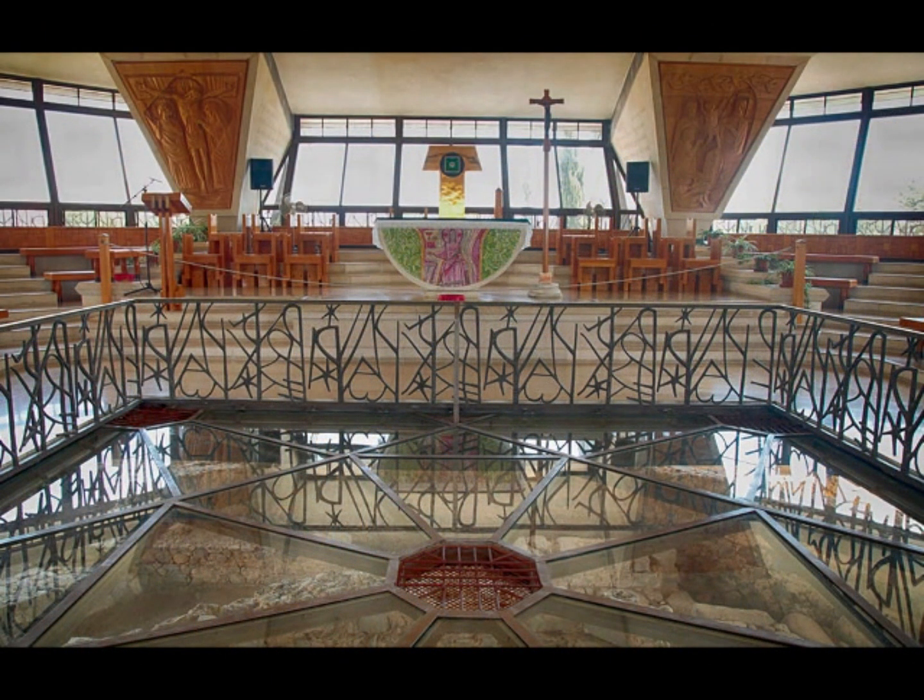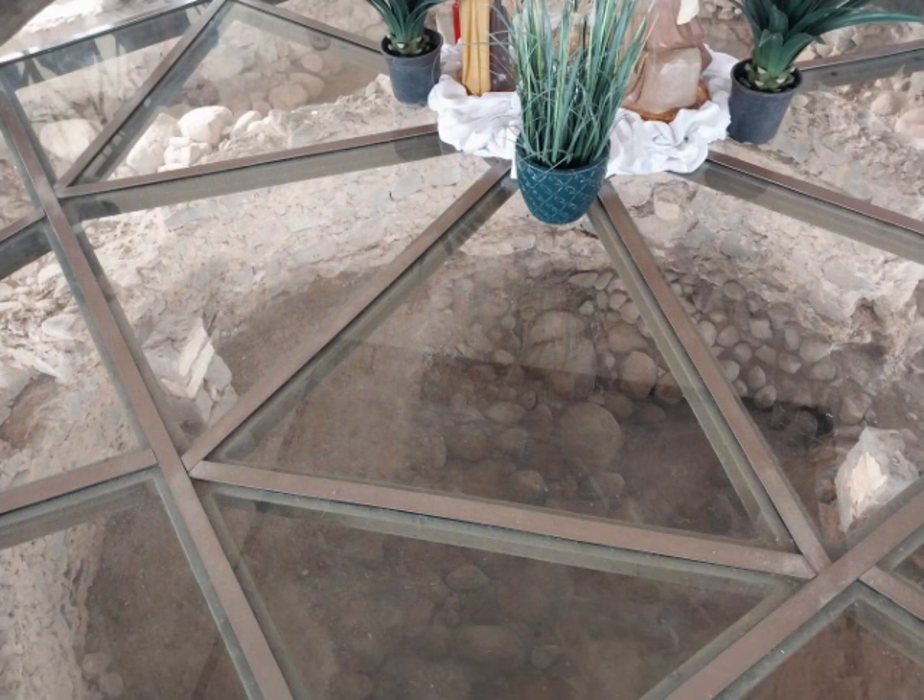We can go inside the church. You can actually look from above. There are glass panes on the floor, and you can see the ancient structures from above.